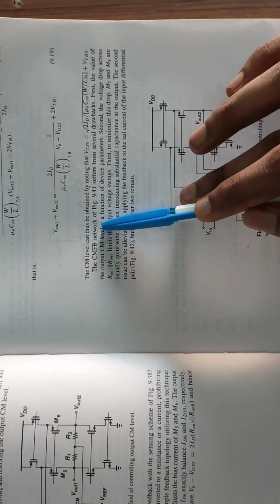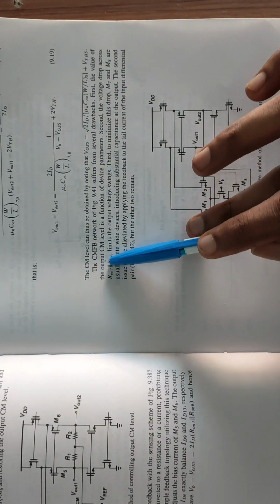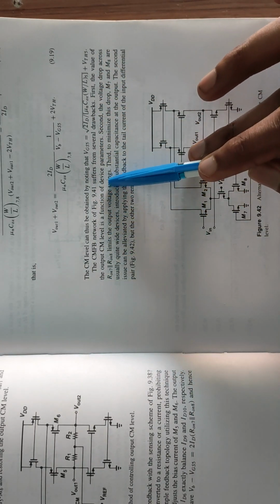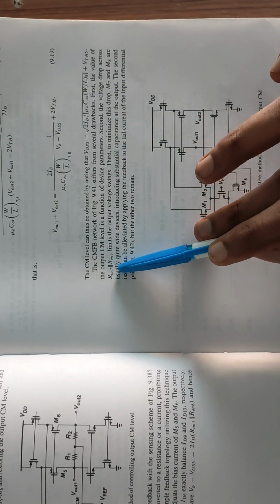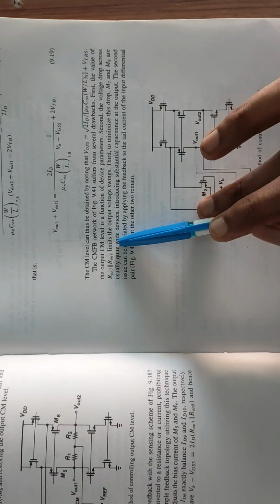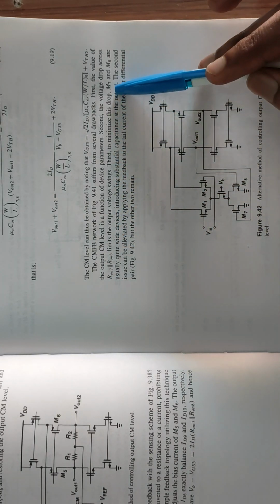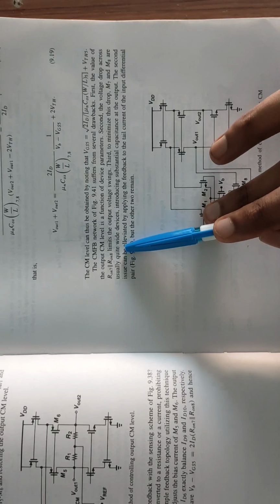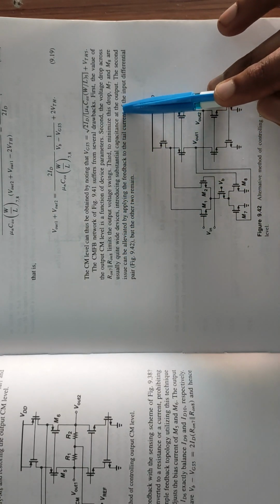The CMFB network of the figure suffers from several drawbacks. First, the value of the output CM level is a function of device parameters. Second, the voltage drop across Ron7 parallel to Ron8 limits the output voltage swings. Third, to minimize this drop, M7 and M8 are usually quite wide devices, introducing substantial capacitance at the output.